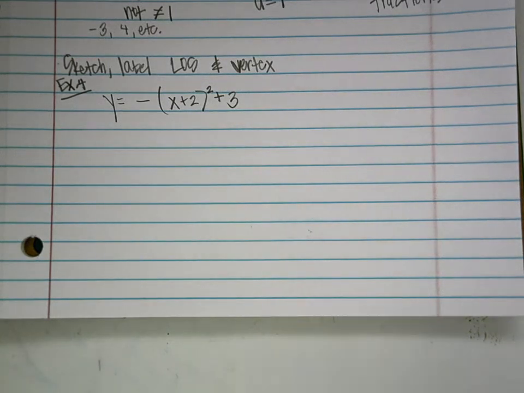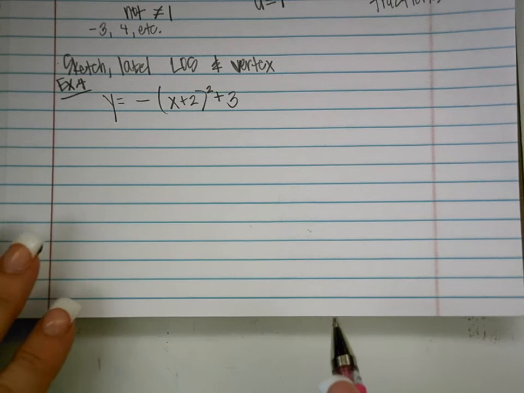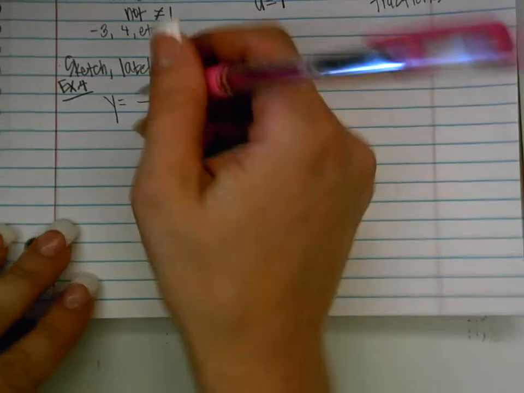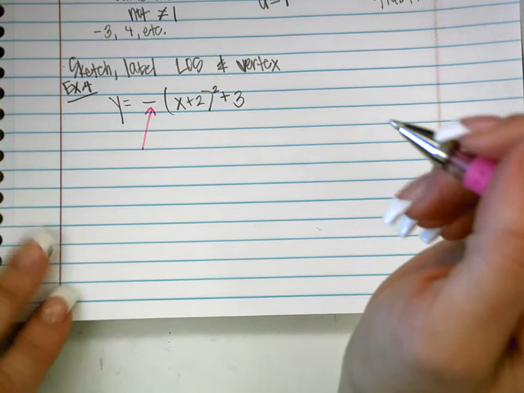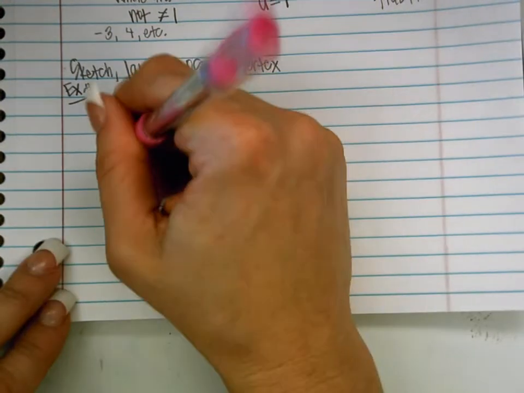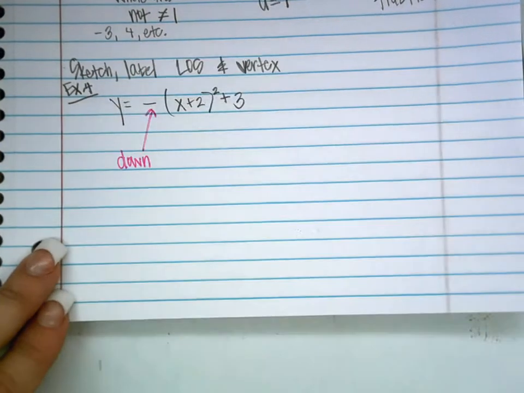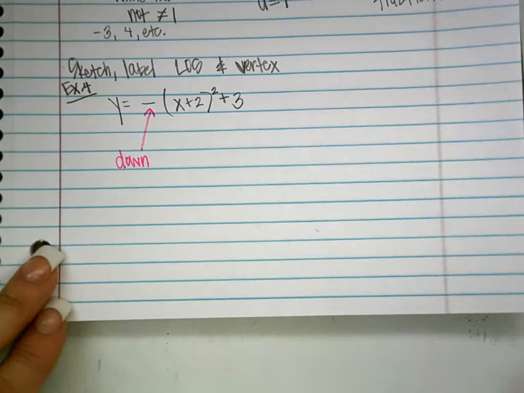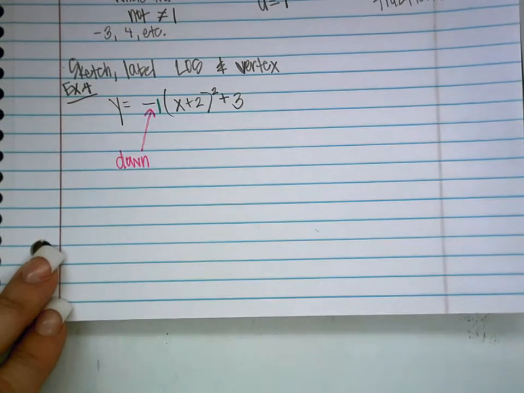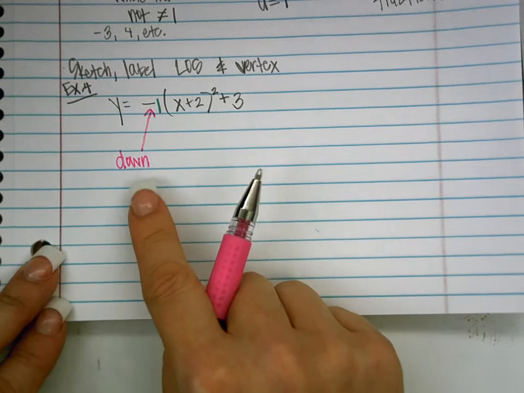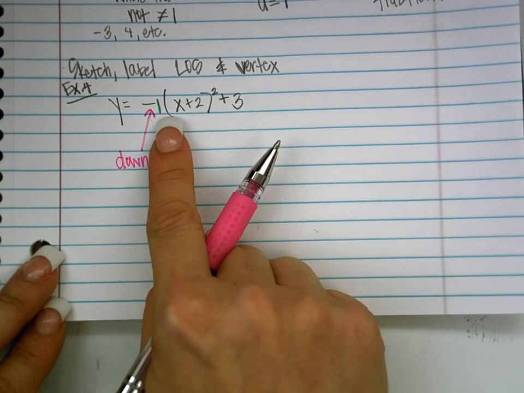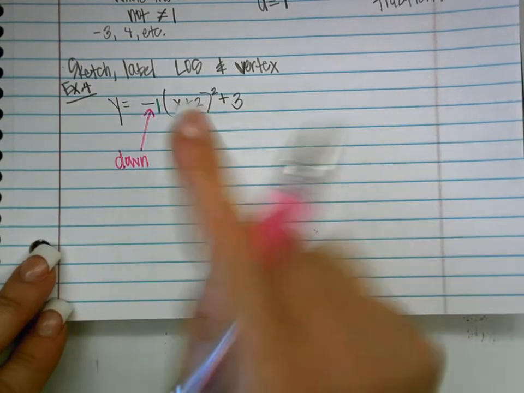First thing you always want to do is figure out, what does this front number tell you? Does that tell you it's going to be up or down? That tells you it's going to be facing down. And what is the coefficient there? That's actually a -1. So it's going to be facing down, and what is its width going to be? Is this going to be a fat, skinny, or normal size parabola? Normal.